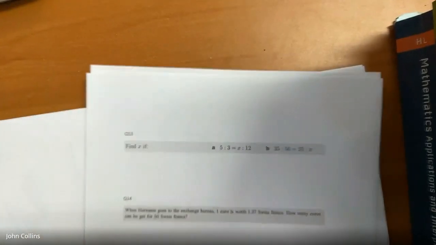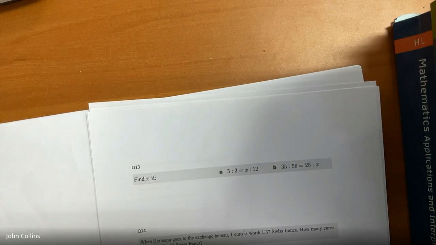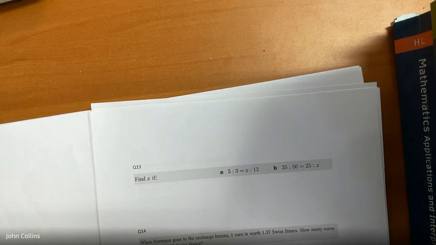Question 13. Find x if this. So these are proportion questions, but without any words.